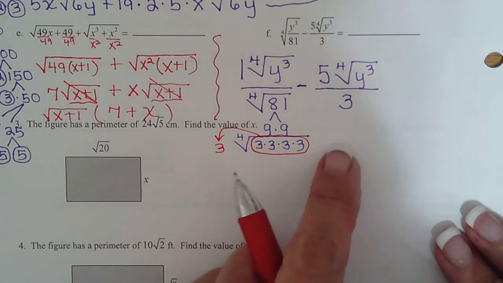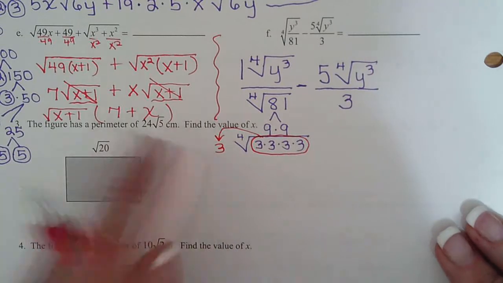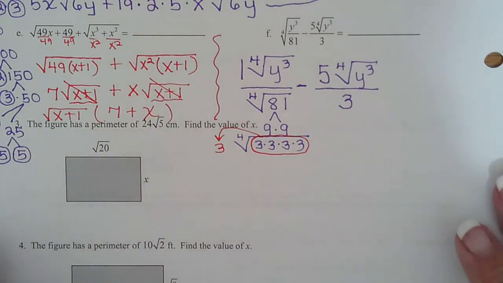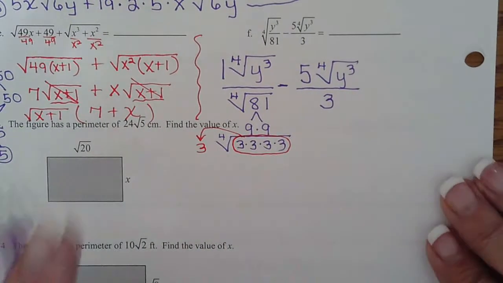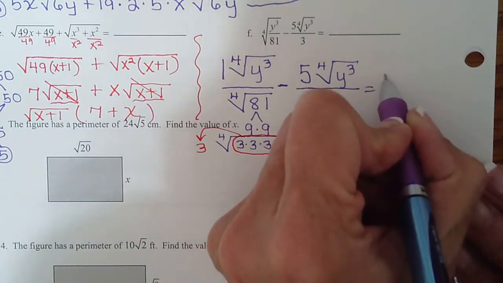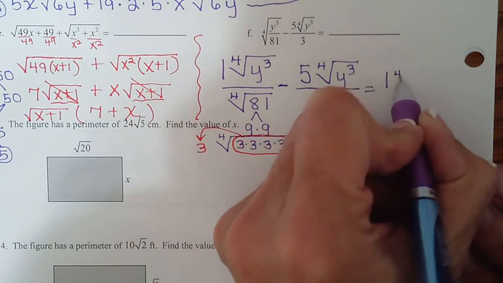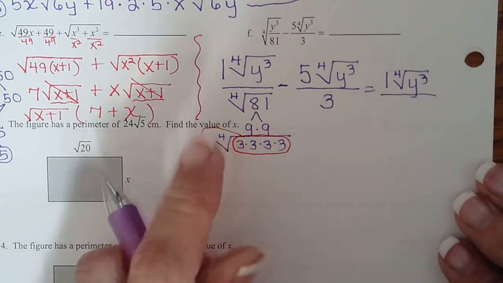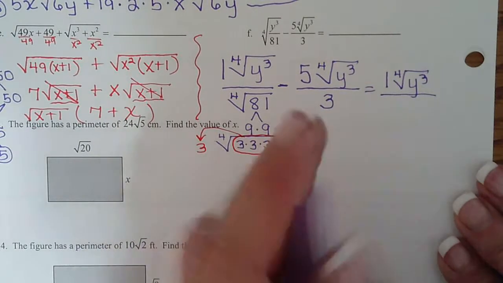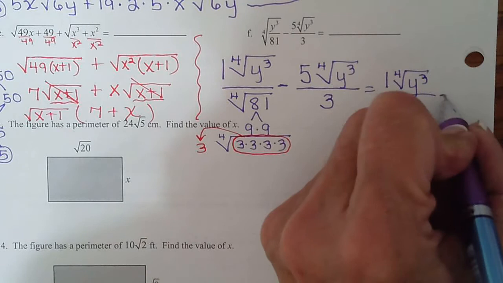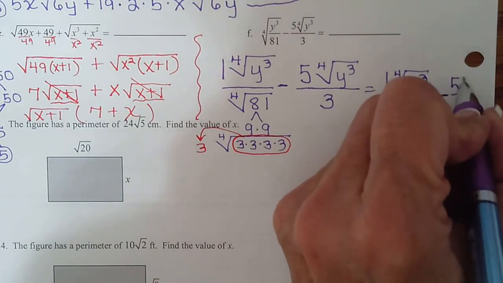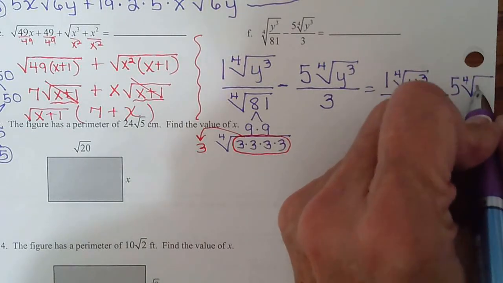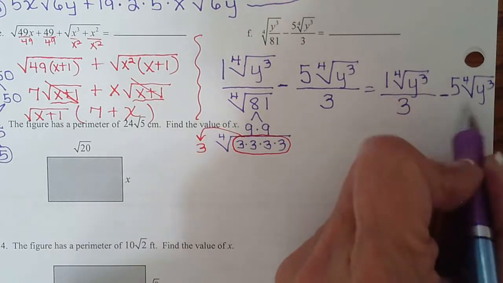There's nothing left under the radical because those 4 3s came out as a single 3. So this problem's going to turn into 1 4th root y cubed over just plain 3 outside minus 5 4th root y cubed over 3.